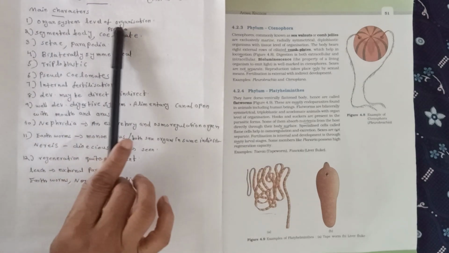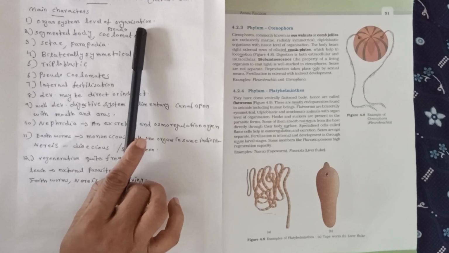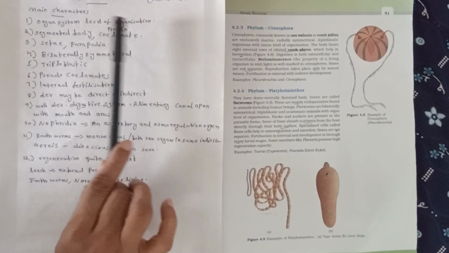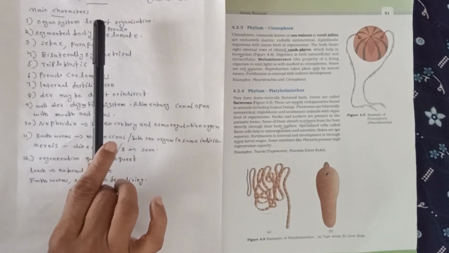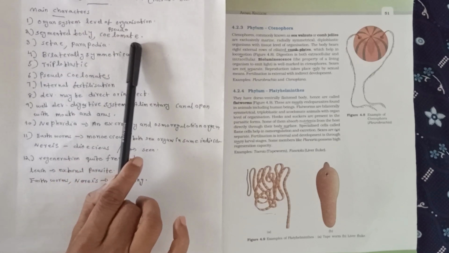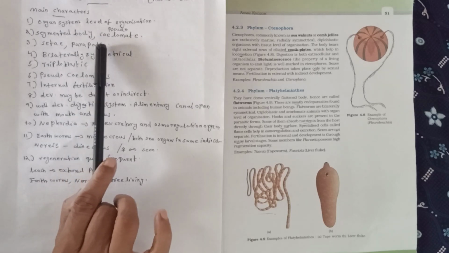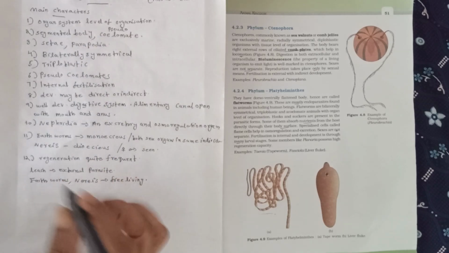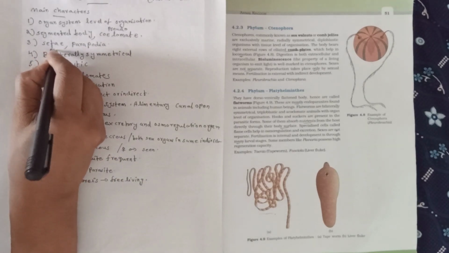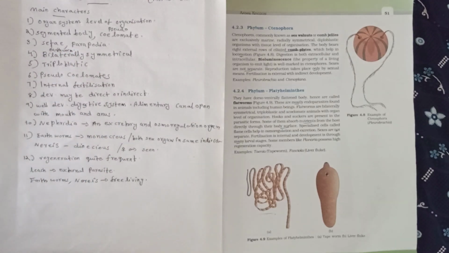They show organ system level of organization. Well developed excretory and digestive systems are formed with different organs. Segmented body, that is they show metamerism, coelomate, true coelomic cavity. Setae and parapodia help for locomotion. Setae in case of earthworms are with longitudinal and circular muscles.